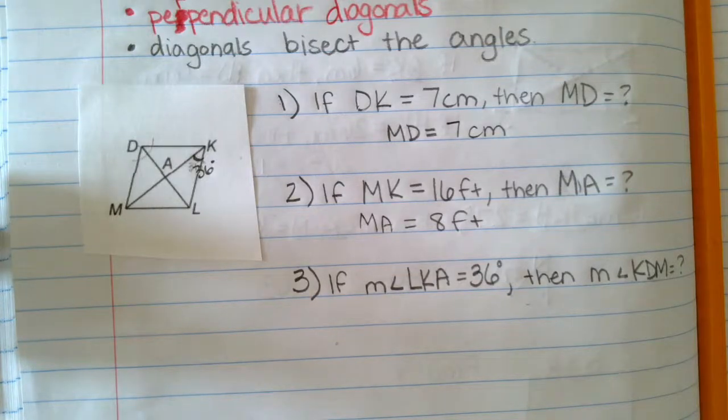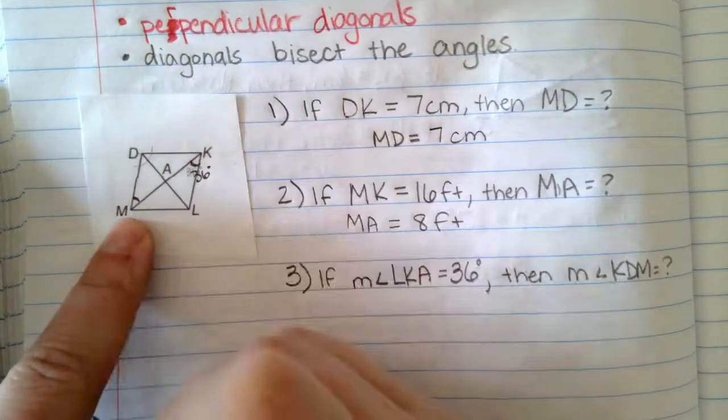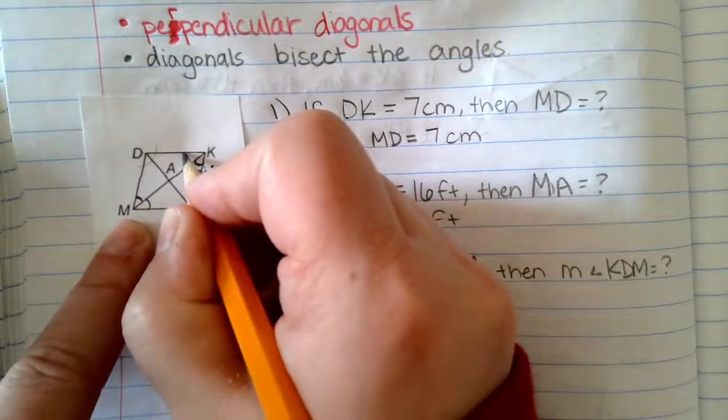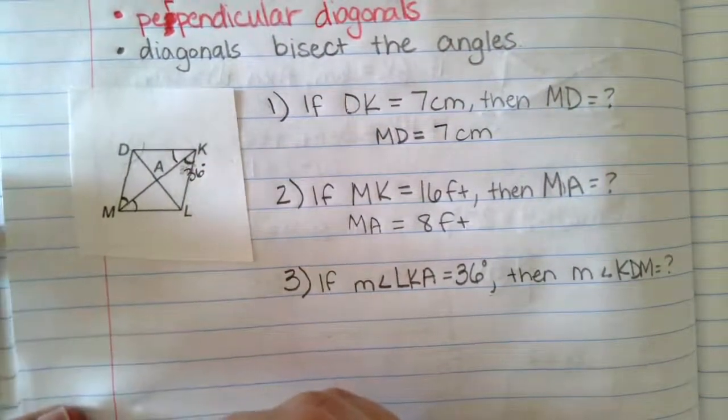Are there any other angles we know? You know that this bottom one is going to be 36? Yeah, you know this one's 36 and this one and that one, right? They're all 36. But start filling in anything else we might know. What other angles or sides do we know?